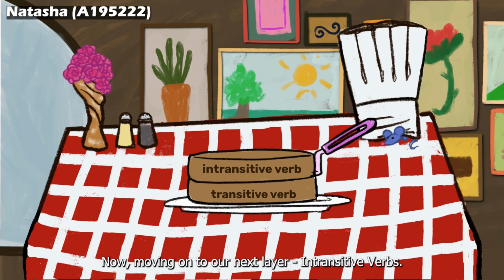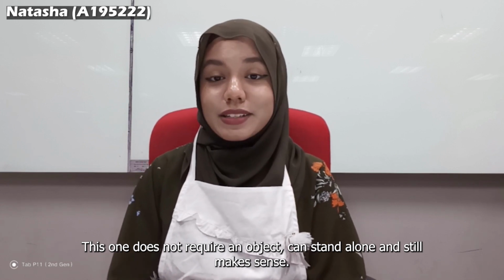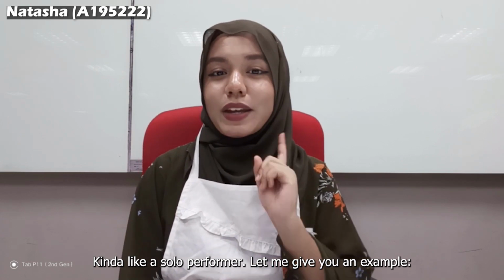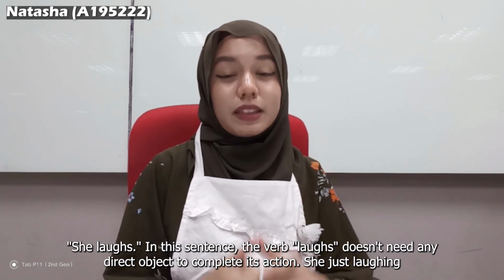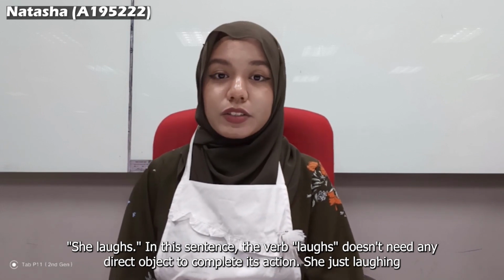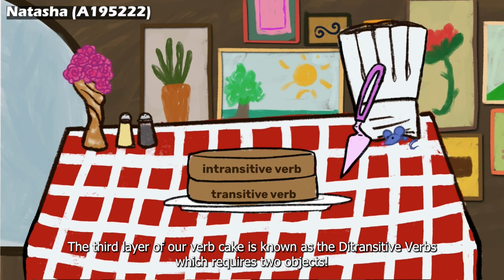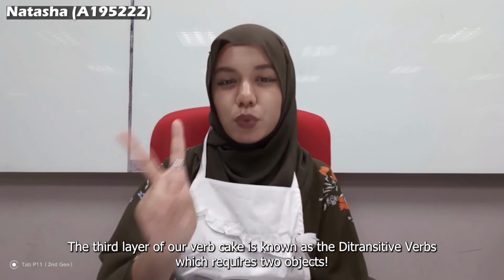Now moving on to our next layer, intransitive verbs. This one does not require an object. It can stand alone and still make sense, kind of like a solo performer. Let me give you an example. "She laughs." In this sentence, the verb laughs does not need a direct object to complete the action. She's just laughing.